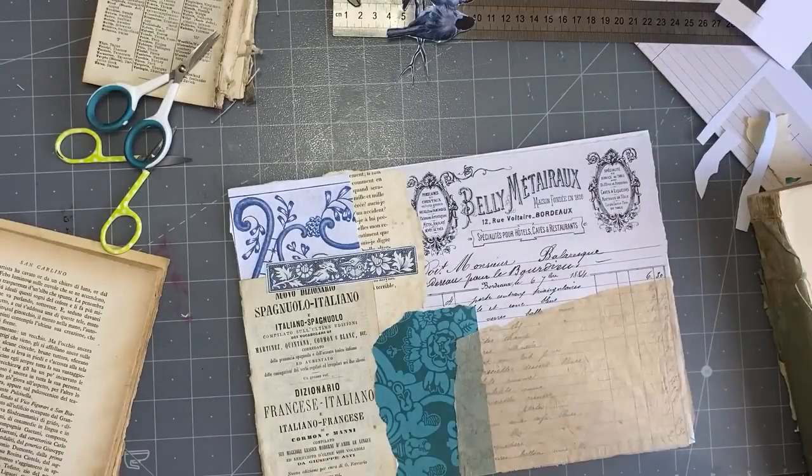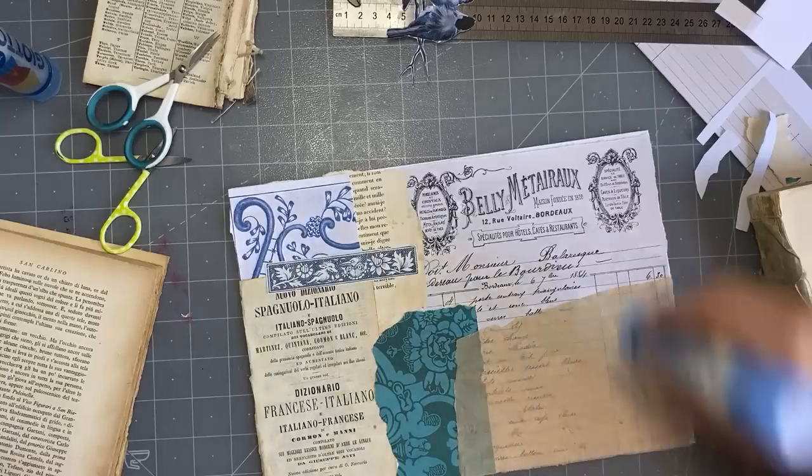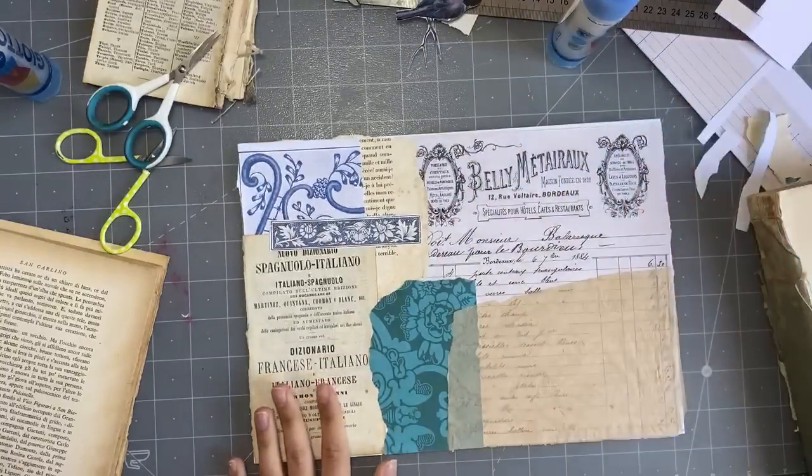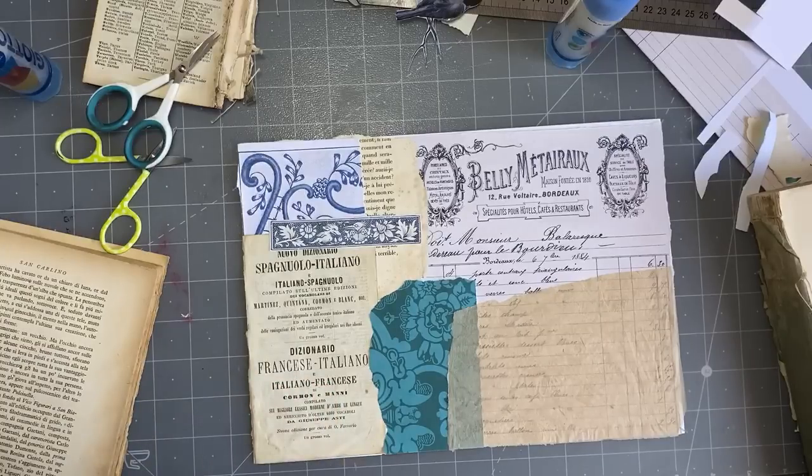Oh, no, I'm not gluing that down yet because I haven't decided. I don't know. What do you think, Lulu? It's very pretty. You think it goes? I love that part. You love that part, but that doesn't really go, does it? No. It's done now. It's okay.